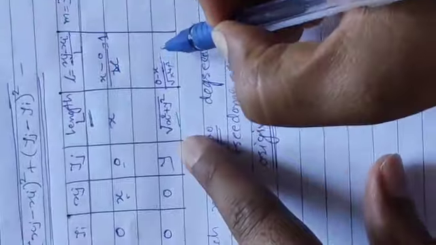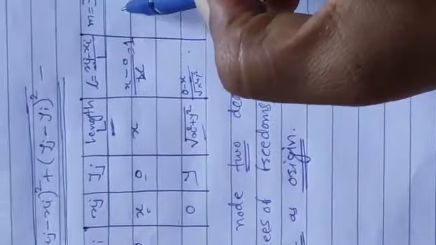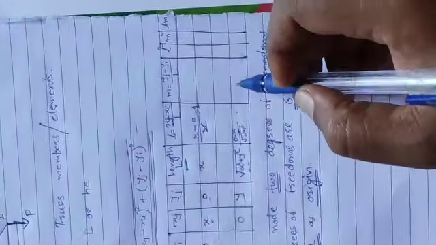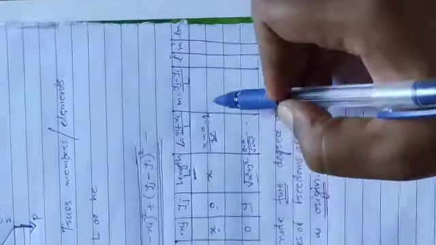So whatever the value you are getting, you write here. Next, the m formula is given: yj minus yi by L, and you can calculate the directional cosine for first element, that is m. Similarly for second element, that is m.